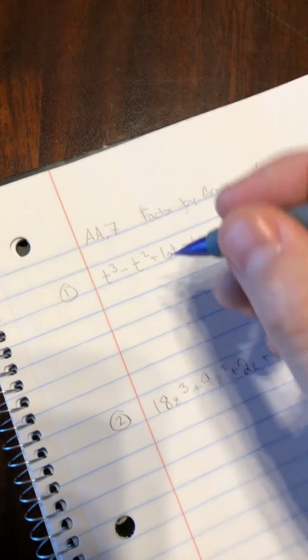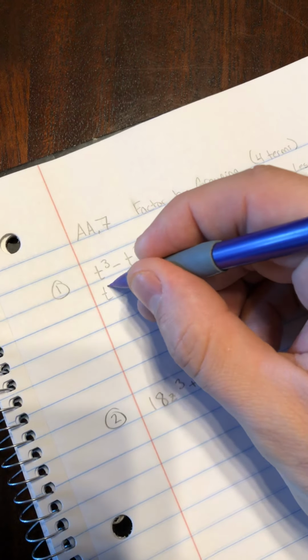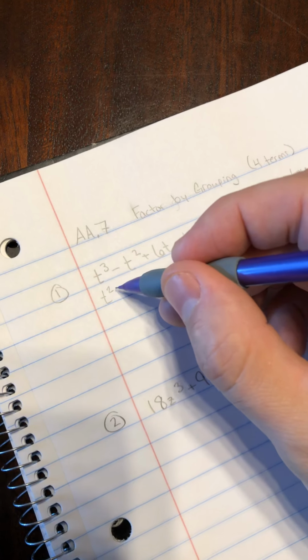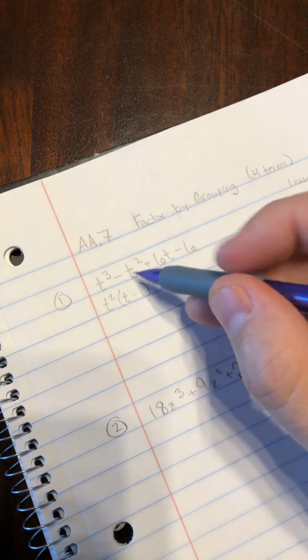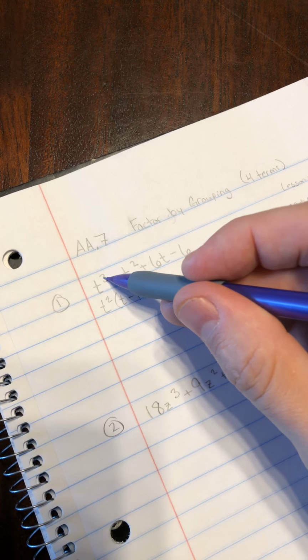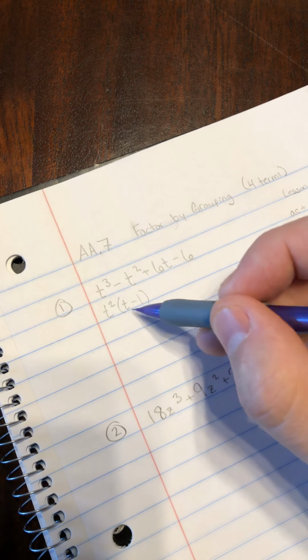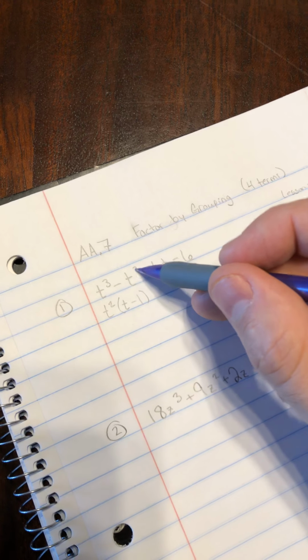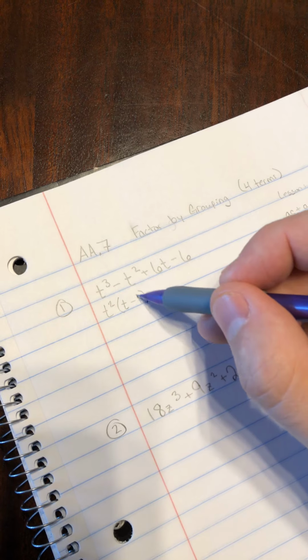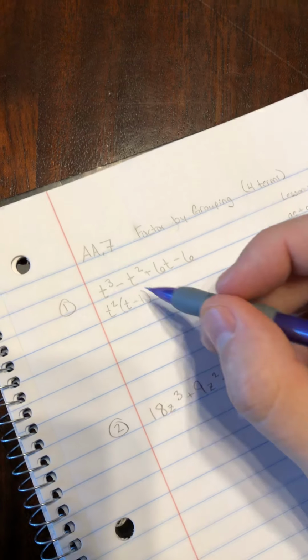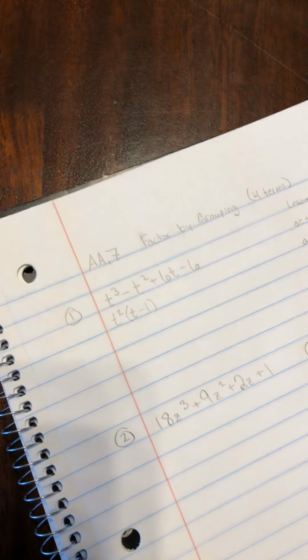So working on number 1, what can you pull out of the first 2? Well, you can pull out a t squared, which leaves you with t in the front and a minus 1 in the back. So pulling out from the 3, pulled 2 out, you're left with 1. Pulled 2 out of 2, and you're left with a 1t here, and then just a 1, because t squared divided by t squared is just 1.